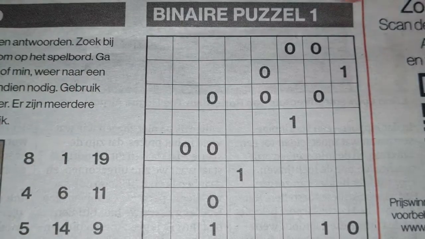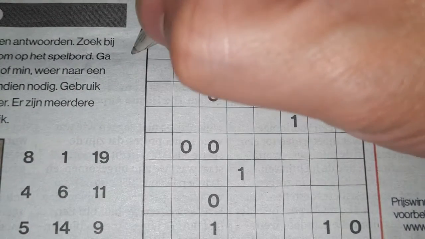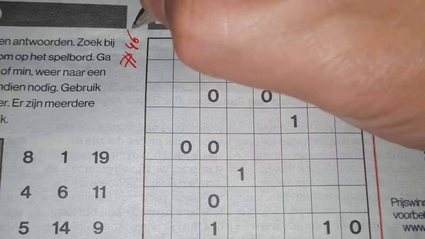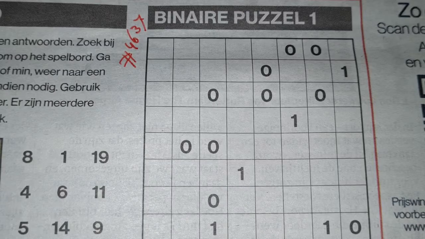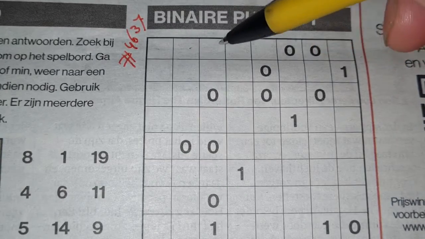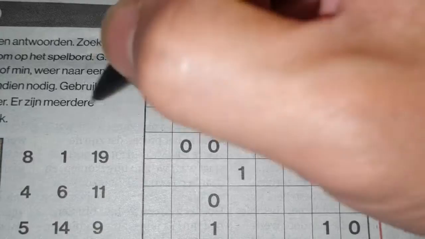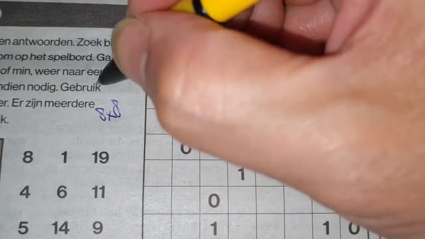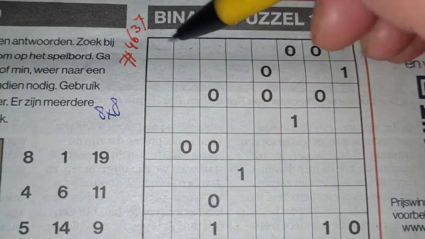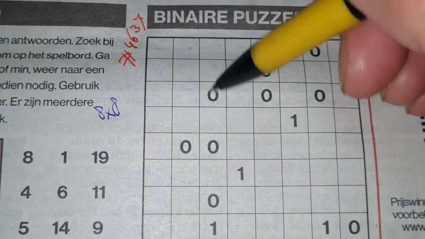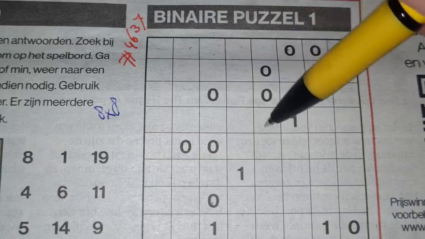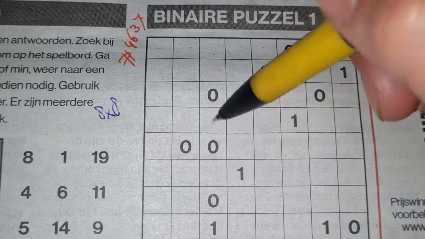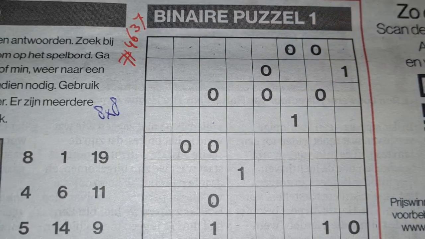Binary number 4637. And what kind of binary puzzle is this one? Well, let me count the boxes. 1, 2, 3, 4, 5, 6, 7, 8. It's an 8 by 8 binary puzzle. That means in a row or in a column there are always 4 O's and 4 ones. Alright, so let's get started.